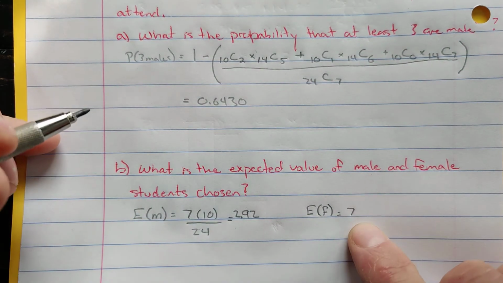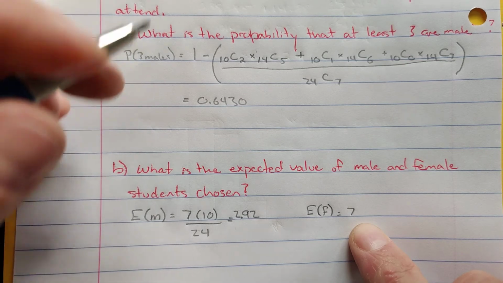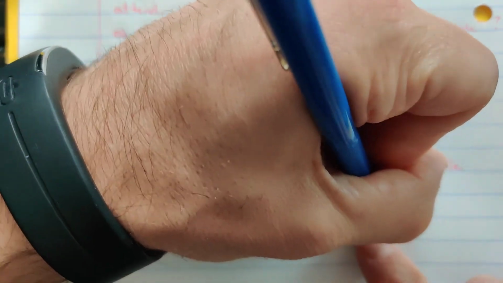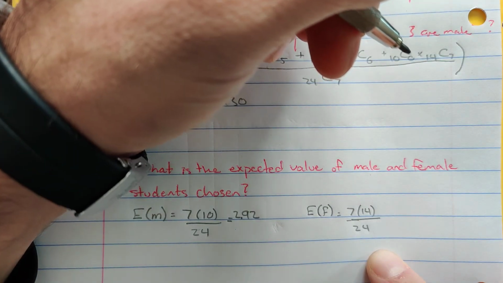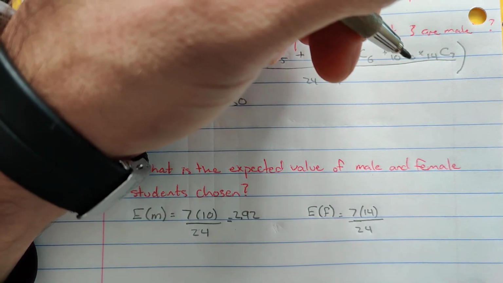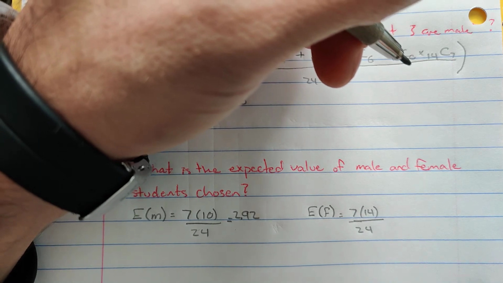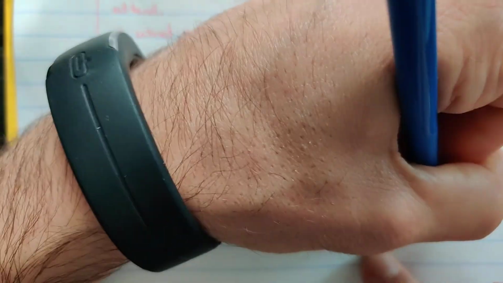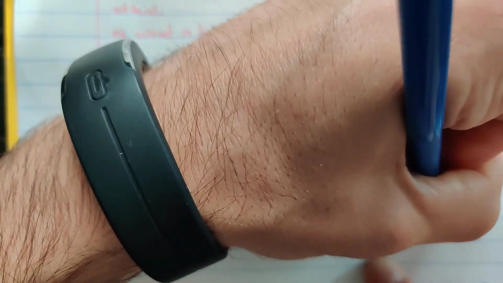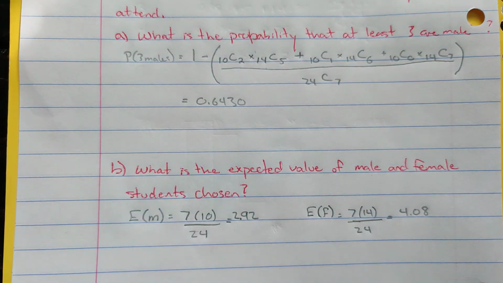So we would expect 2.92 males to attend, and then our expected value for females is equal to the 7 people we're selecting times the 14 females that we can choose from, divided by the total of 24. And in that case, we're looking at 4.08. So we'd expect about 4.08 females, 2.92 males.